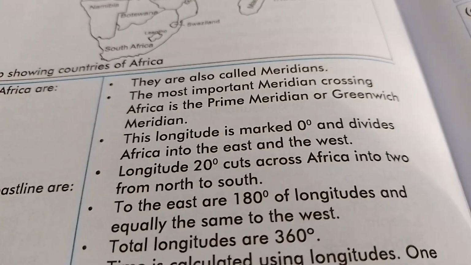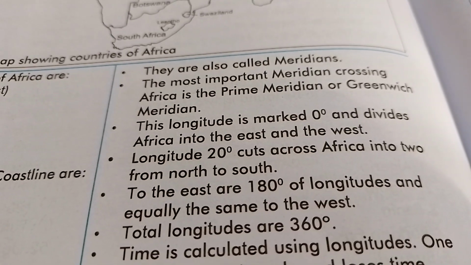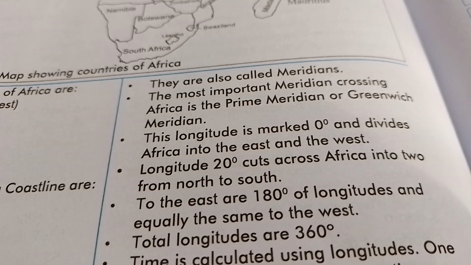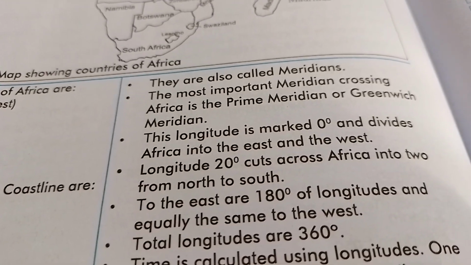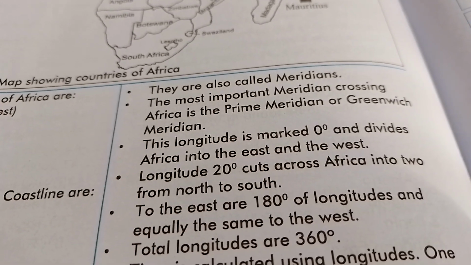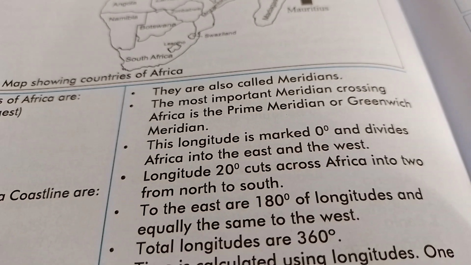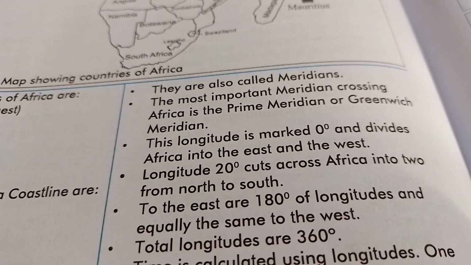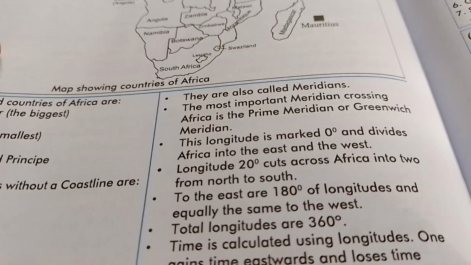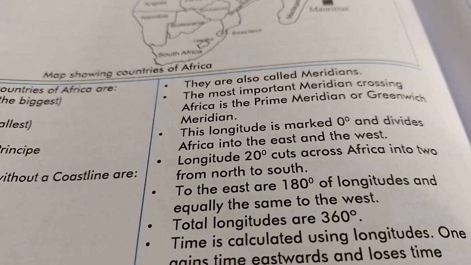So among the meridians, the longitude 20 degrees cuts Africa vertically into two parts, towards the western side and the eastern side. So longitude 20 degrees cuts almost Africa into equal parts towards the western side and the eastern side. Remember, the prime meridian longitude is 0 degrees.